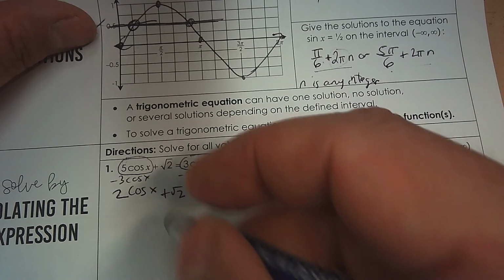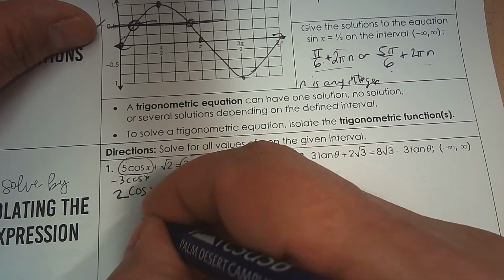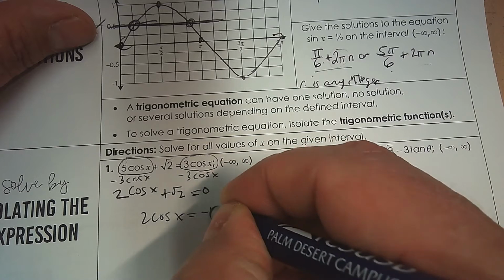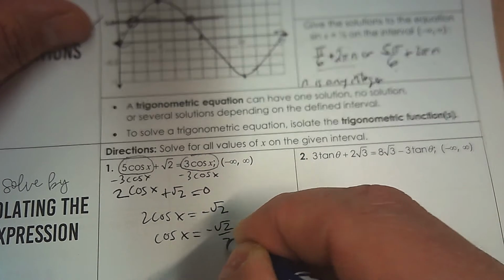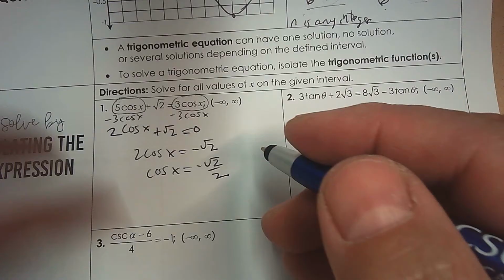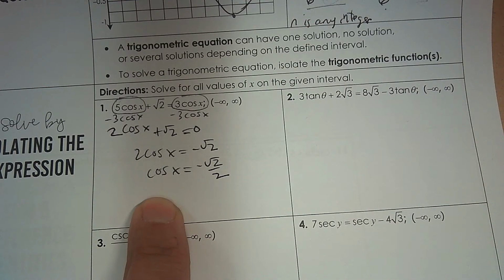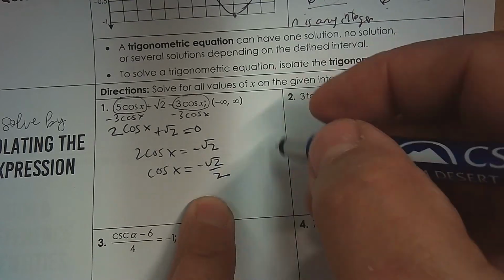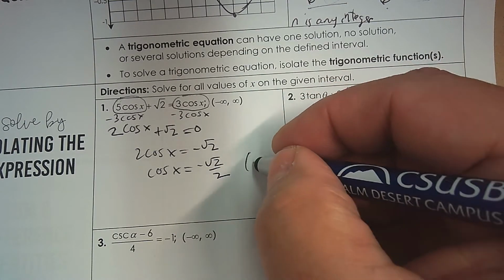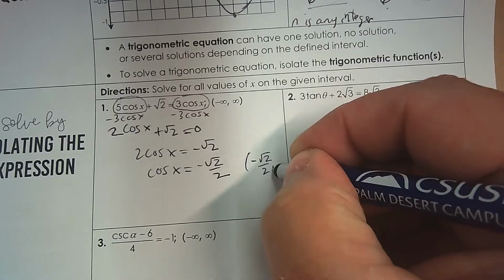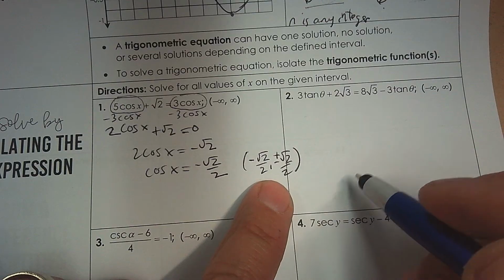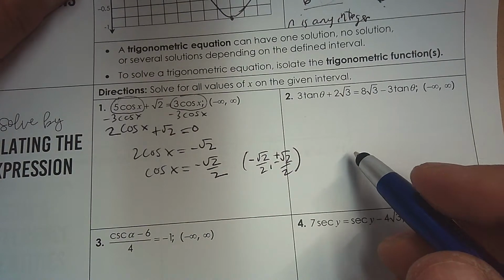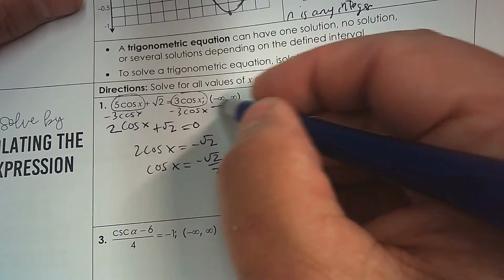Then, to solve this, I still need to get cosine x by itself. So I'm going to subtract root 2. And then I'm going to divide by 2. So now I have the trig function by itself, equaling negative root 2 over 2. I know cosine goes with the x-coordinate. So the x-coordinate is negative root 2 over 2. And the y-coordinate must be positive or negative root 2 over 2. This does not fall under the restrictions of inverse trig.